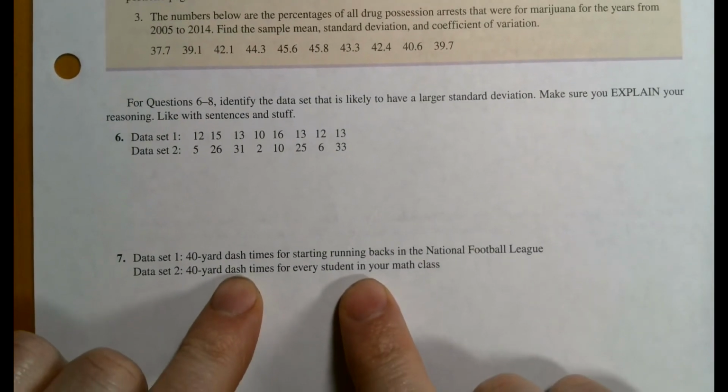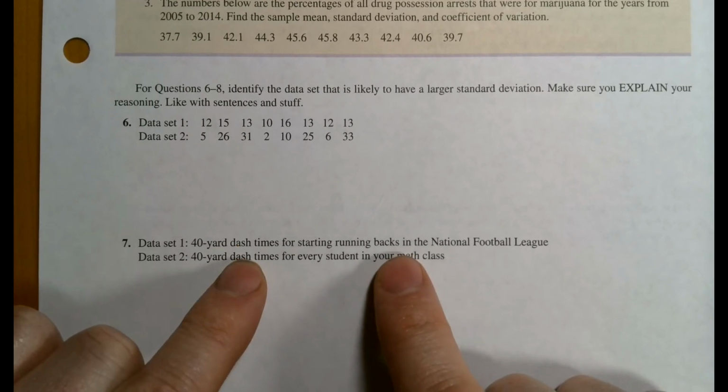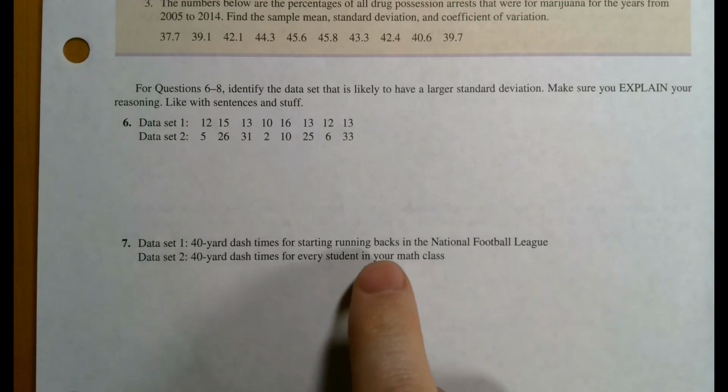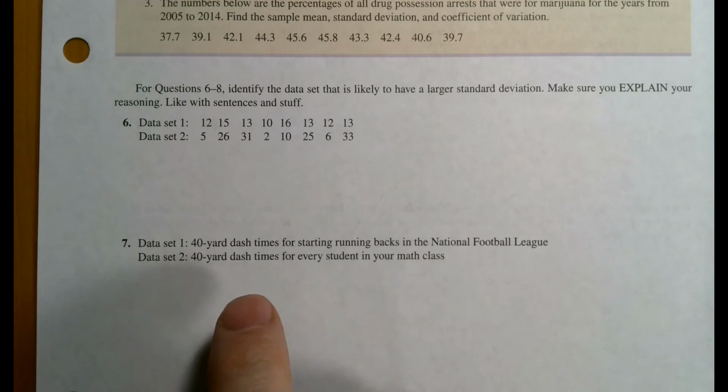And number 2, we don't know, unless you're a big fan of the National Football League, the speeds of these running backs or how fast someone can run in our class. What we do know is that if you're going to be a running back in the NFL, you've got to be pretty fast. So most likely, all of the running backs in this first data set are going to run close to the same time. I don't know how fast this should be, but you're not going to have guys running it in 10 minutes and guys running it in 2 minutes.